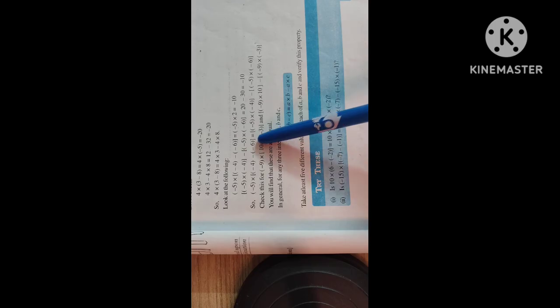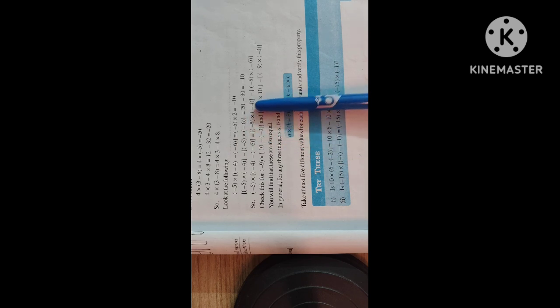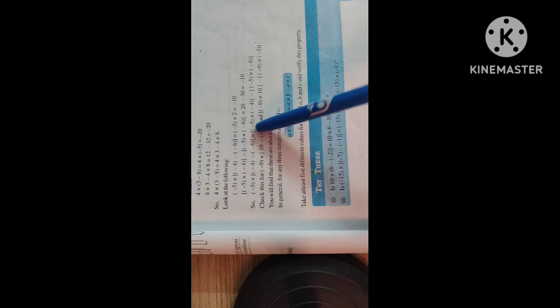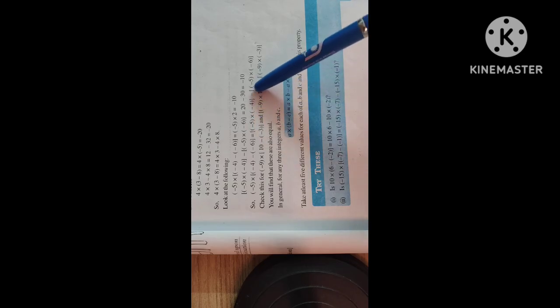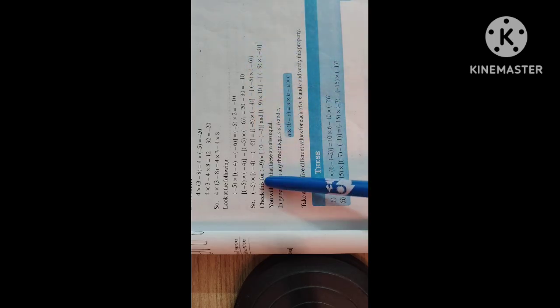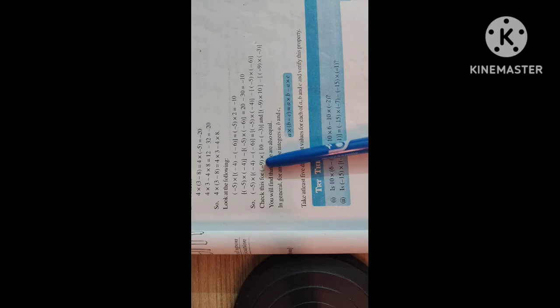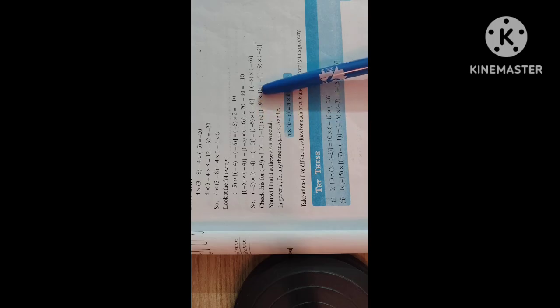Look at the following. Minus 5 into minus 4 minus minus 6 equals to minus 5 into 2, which is equal to minus 10. Minus 5 into minus 4 minus minus 5 into minus 6 is equal to 20 minus 30, which is equal to minus 10. So, minus 5 into minus 4 minus minus 6 equals to minus 5 into minus 4 minus minus 5 into minus 6.